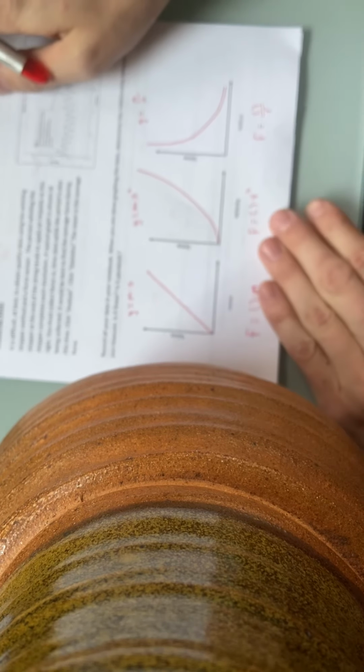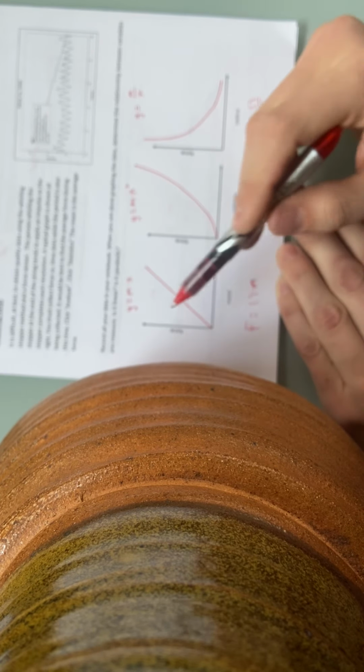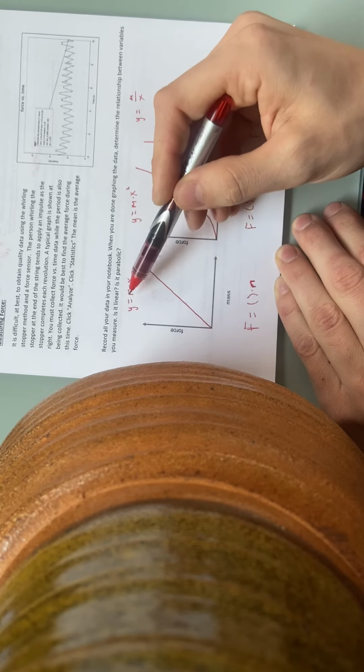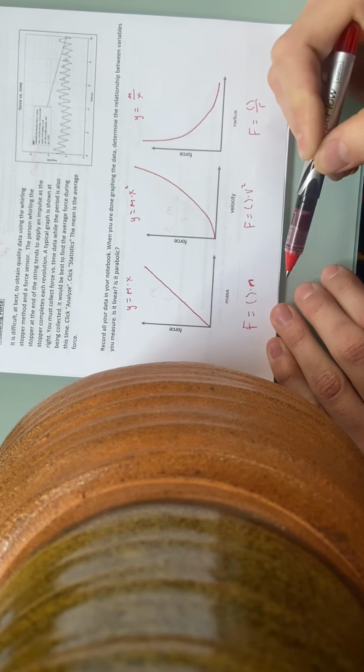When you do your experiment on the app online, you might make 3 graphs. And I think many of you have done this already, but if you do the force versus mass graph, you should likely get a straight line. Y is equal to slope times x, or force is equal to something times mass.